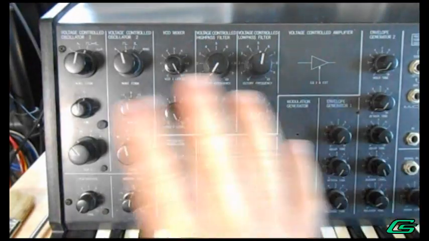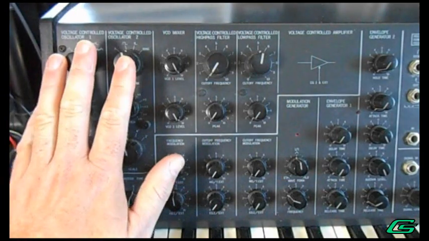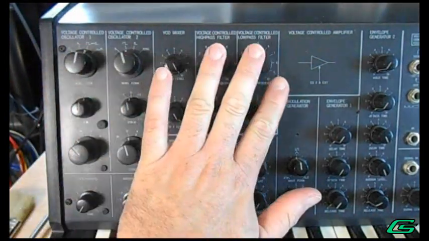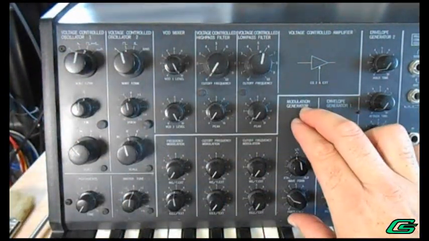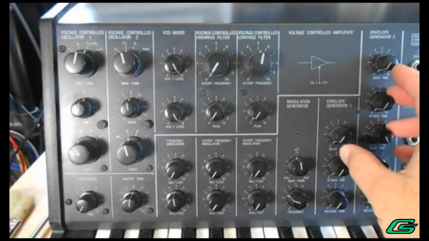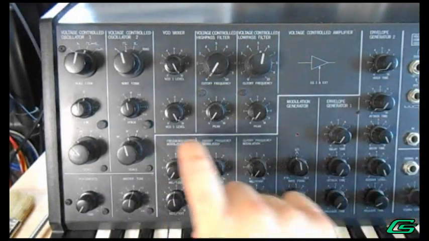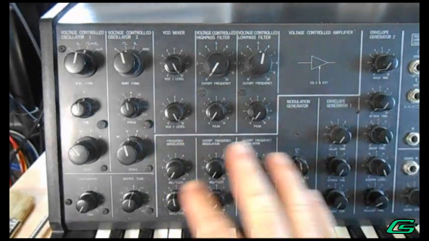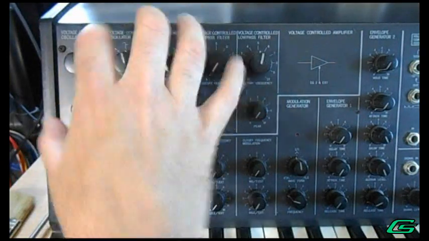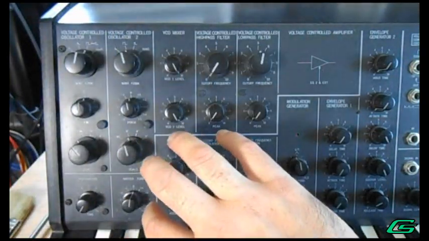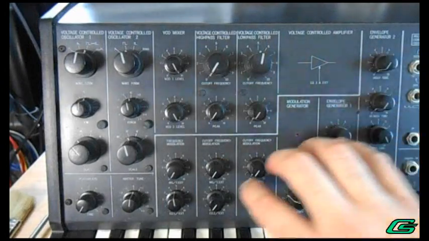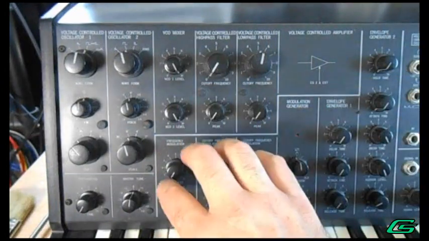We're going to start with the easy part, the programmer section. Oscillators, your mixer, your two filters, modulation generator, and then envelope generator 1 and 2, and then the modulation section down here. So this is like where things are starting and where things are filtered to where things are changing over time down here.